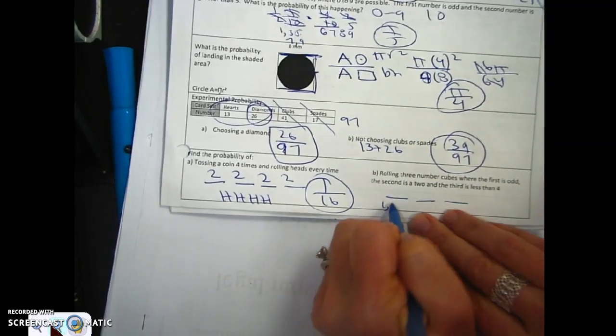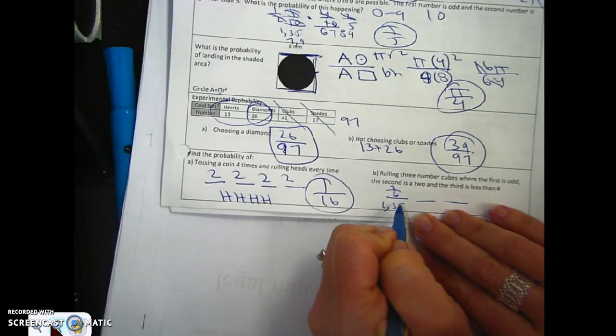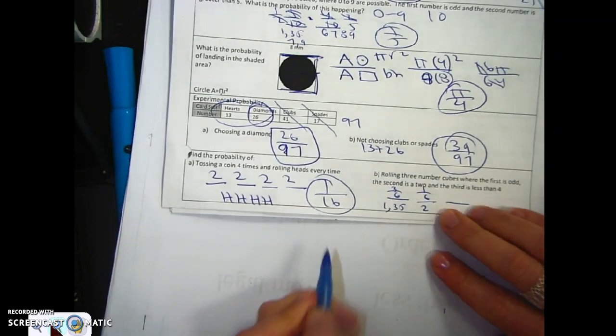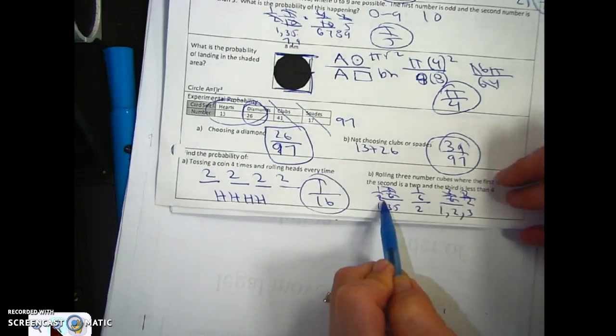Rolling 3 number cubes, where the first one is odd. 1, 3, 5, 3 out of 6. The second is a 2. That's only one option. And the third is less than 4. 1, 2, 3. Which is 3 over 6. 1/2. 1/2. 2 times 2 is 4, times 6 is 24. So 1 out of 24. First page done.